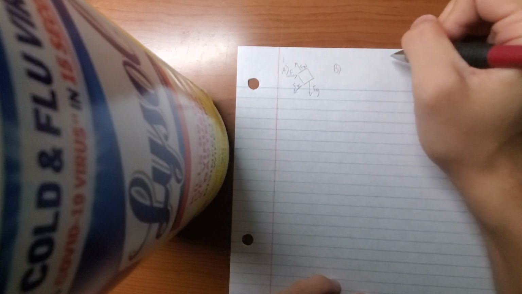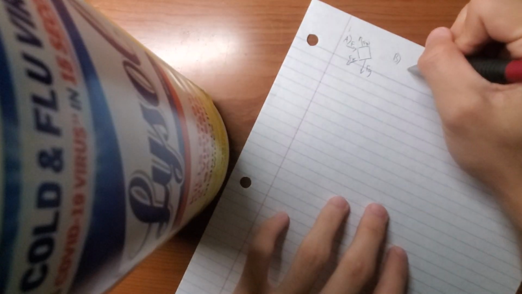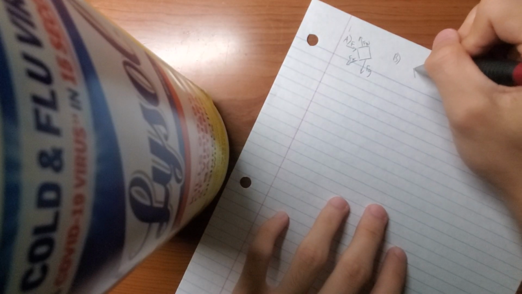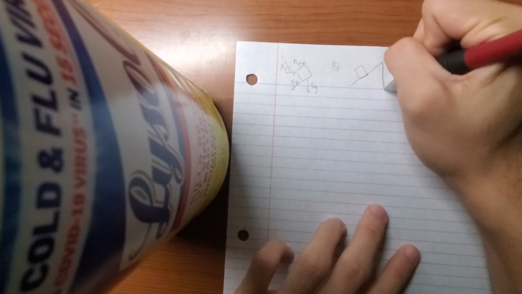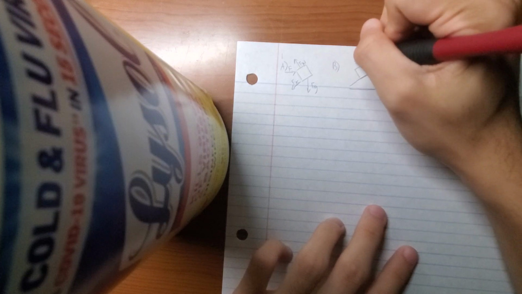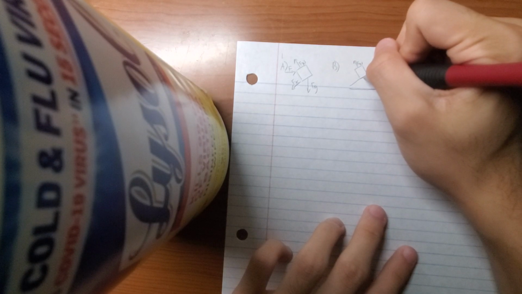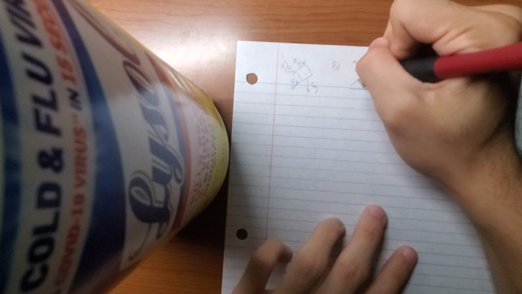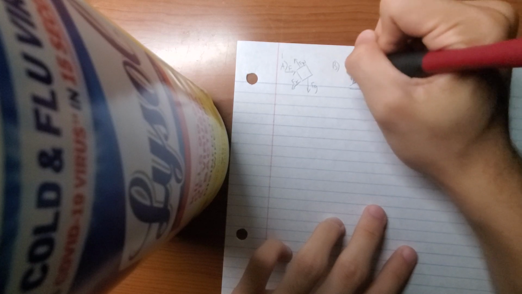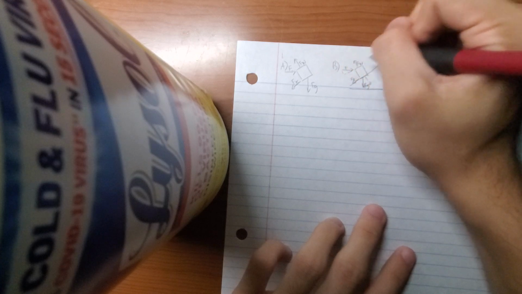B is asking for the contact force. So let me just draw the diagram out. It might be a little small, but here's the normal force. Here's the force of gravity and its components. Here's the force of friction. Here's the applied force and its components as well.